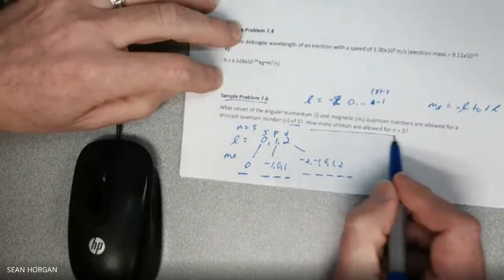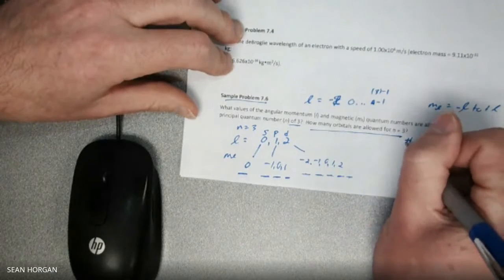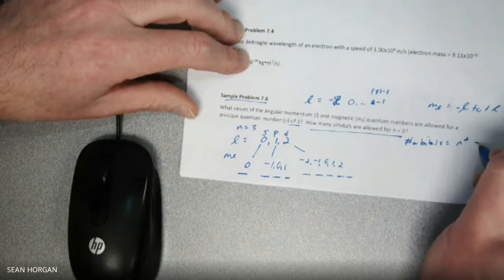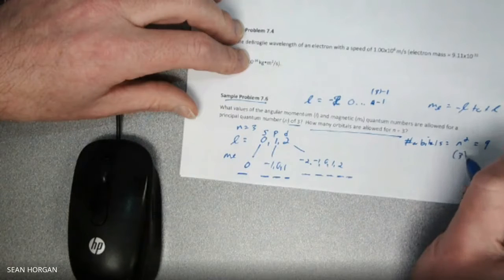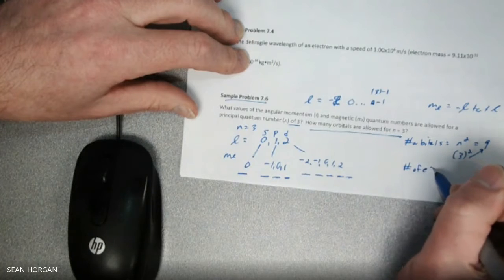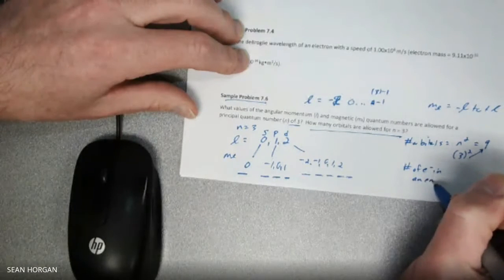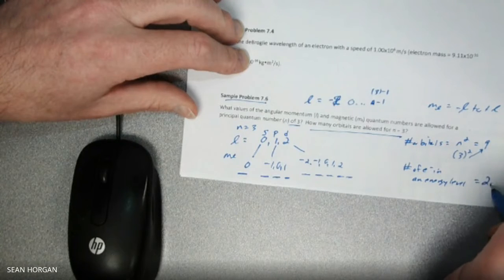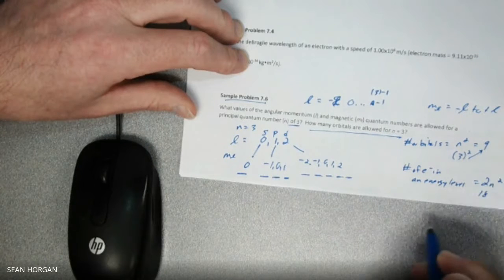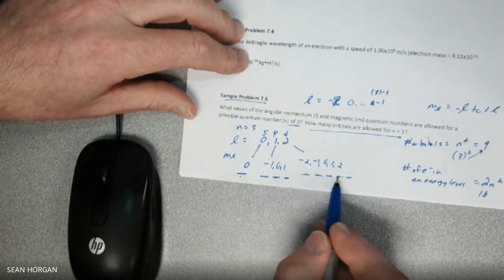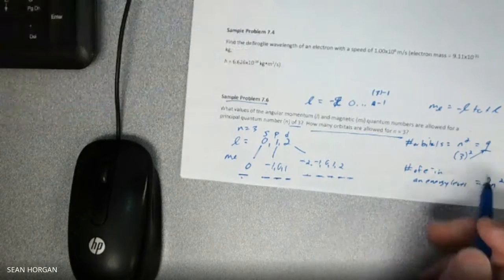Actually, how many orbitals are allowed for n equals 3? Number of orbitals is equal to n squared, or 9 in this case, because 3 squared is 9. And then the number of electrons in an energy level is going to be double that, because you can have 2 electrons in each. That's 18. I can see the 9 by going 1, 2, 3, 4, 5, 6, 7, 8, 9, or I can just shortcut it with n squared. So that's kind of quick.